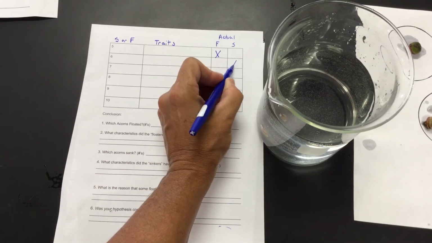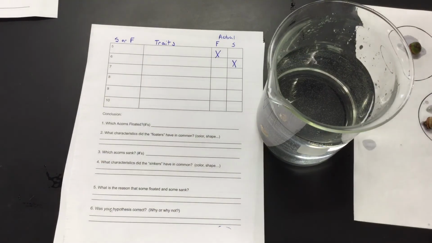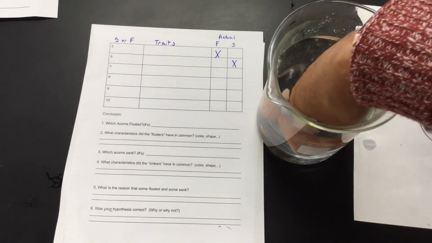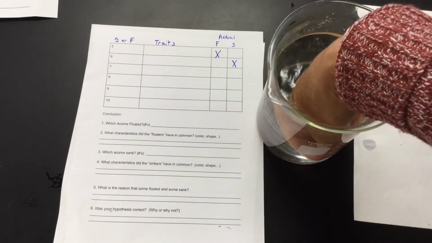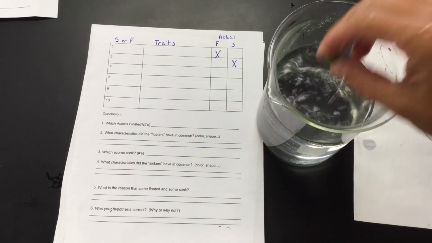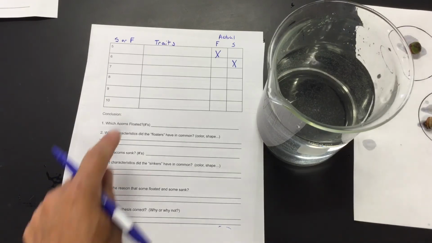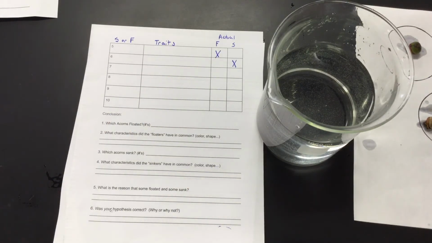So now I got to start thinking about size. That was a little one. How come that little one sank and my big heavy ones, or what I think is heavy, did not sink? So I'm going to yank him out. Number 6 was our sinker, which is why I put an X in the sink column.